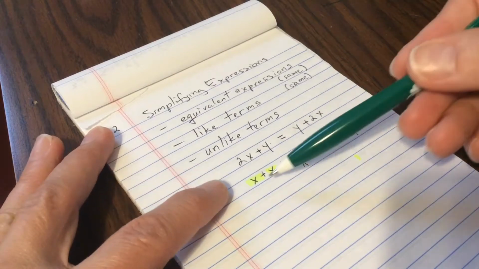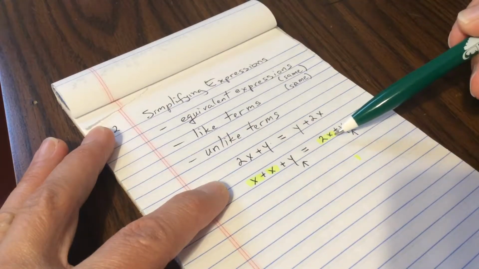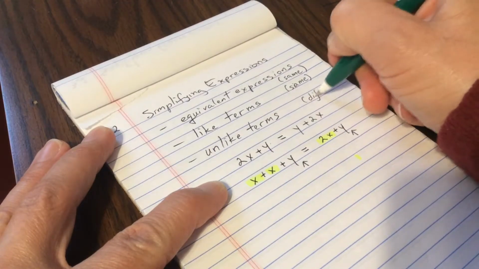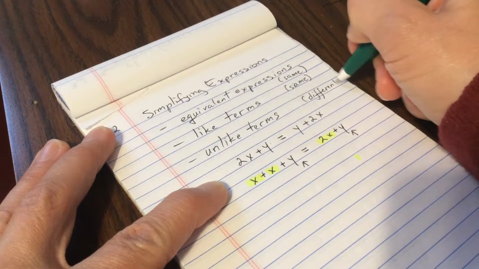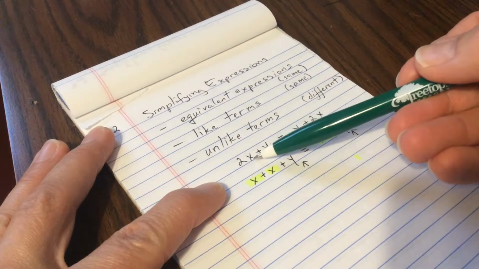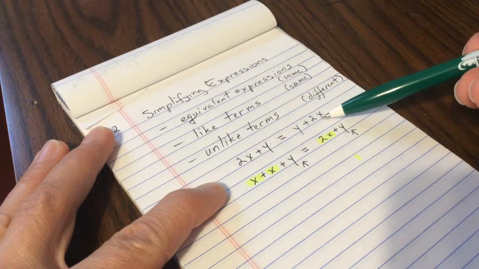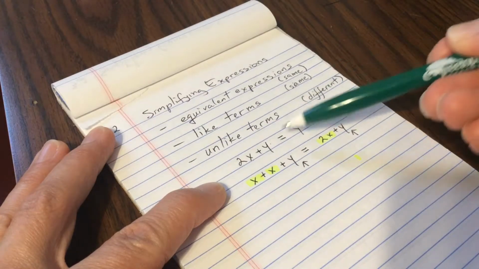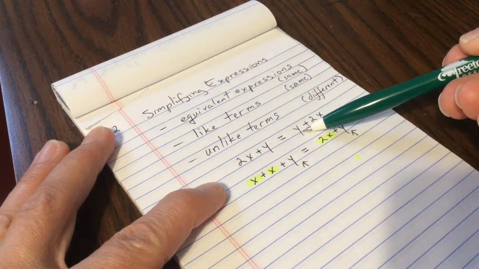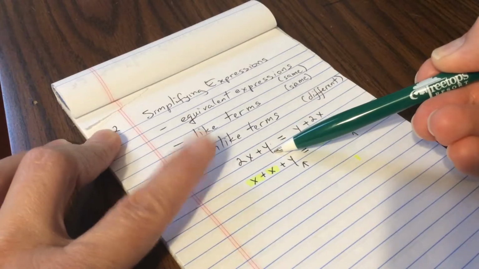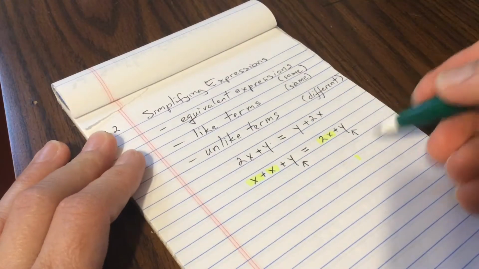So we have like terms, x and 2x, and we have unlike terms, the different terms. In the first expression, 2x and 2x are like terms, and this y and y are like terms. But if I'm comparing 2x and y, they are unlike terms. They're different.